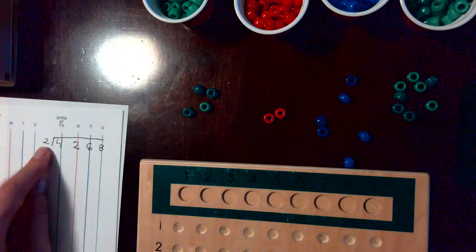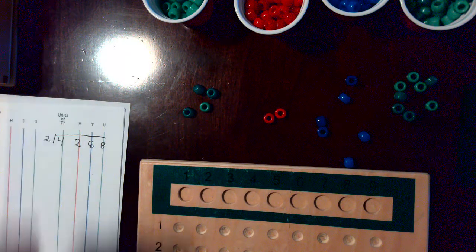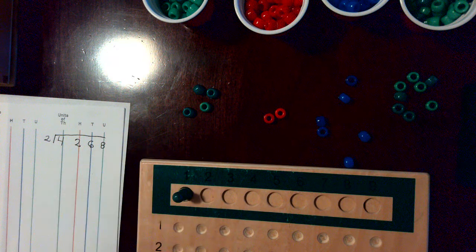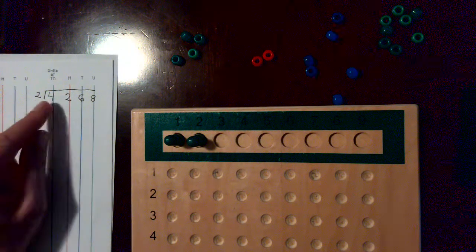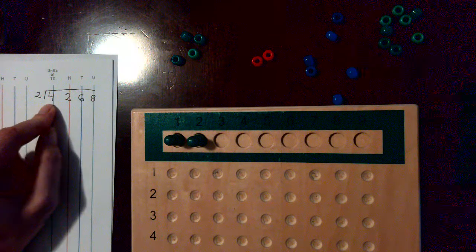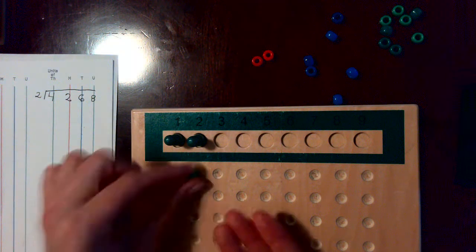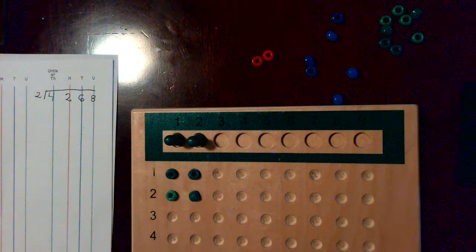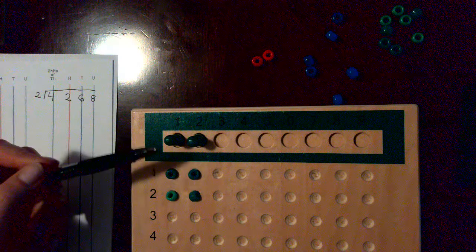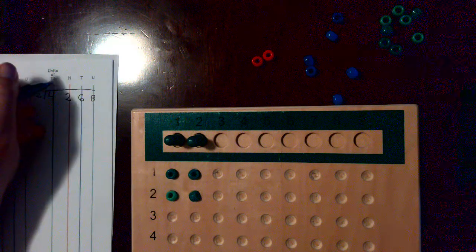Our divisor is 2, so we're going to take 2 Skittles and put them here. Now, the first thing we do is start with our thousands, and we give each Skittle an equal amount. And we record how many thousands one Skittle got. And this one got 2 of the thousands, so we record that here.